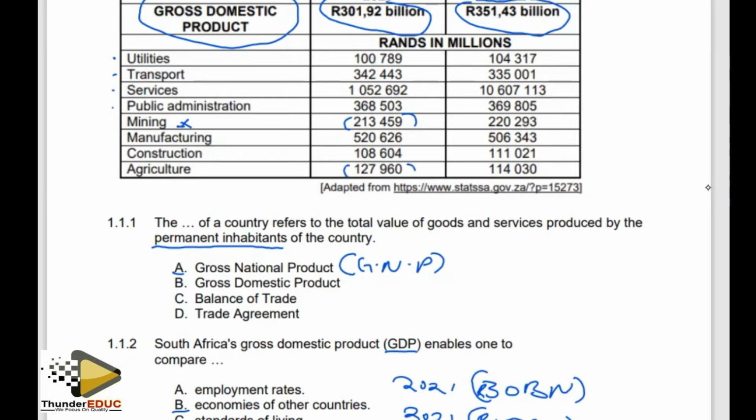You can see it contributed 127,960. So which means the contribution of agriculture was low, yet the contribution of mining is high, if we look at the contribution in rands.